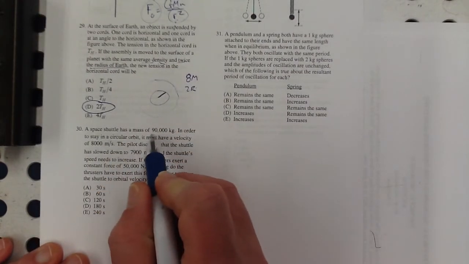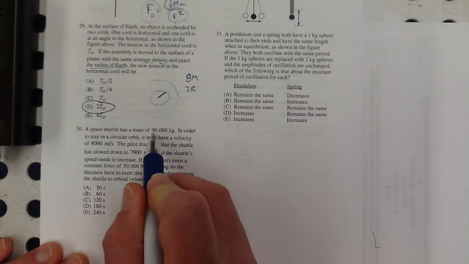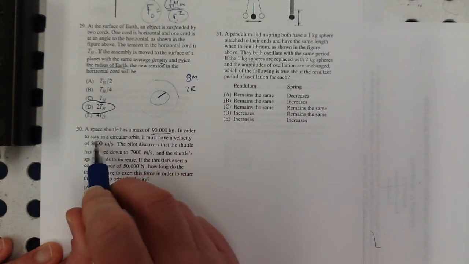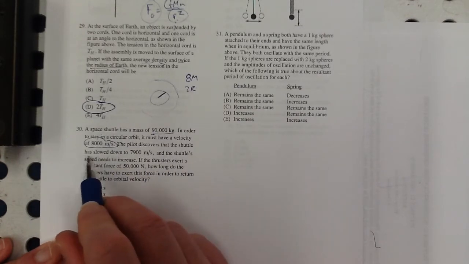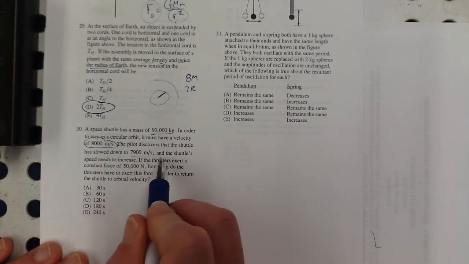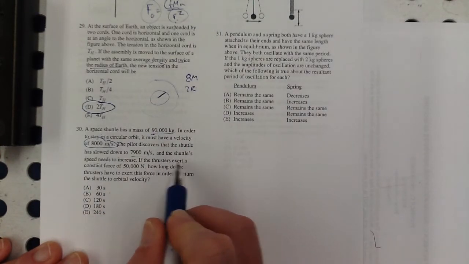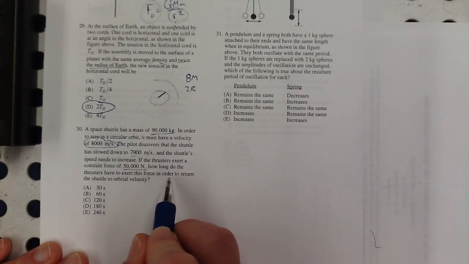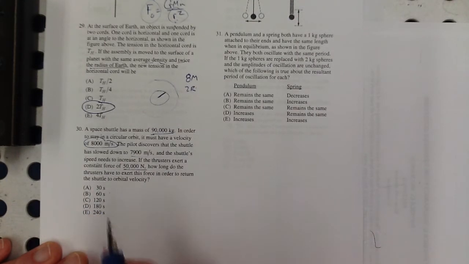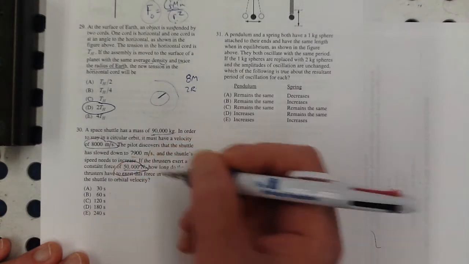A space shuttle has a mass of 90,000 kilograms. In order to stay in circular orbit, it must have a certain velocity. The pilot discovers that the shuttle has slowed down, and the shuttle's speed needs to increase. If the thrusters exert a constant force, how long do the thrusters have to exert this force in order to return the shuttle to orbital velocity? Okay, so this sounds like we have a mass.